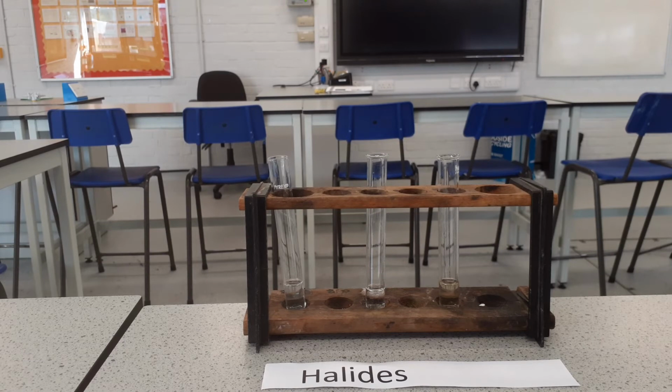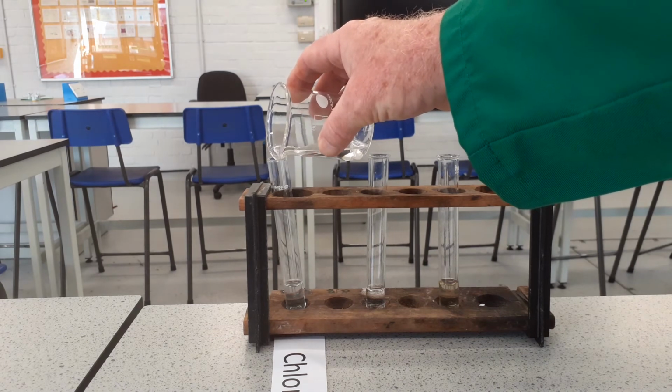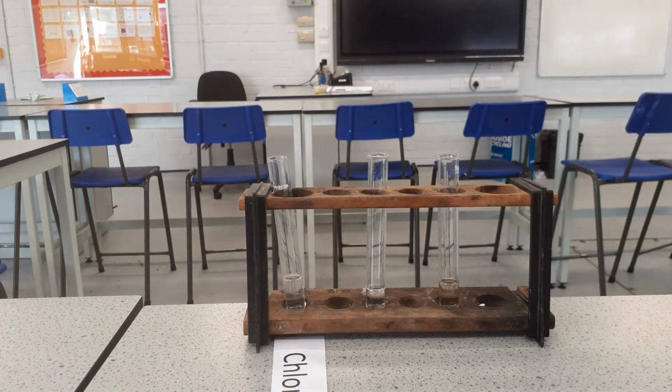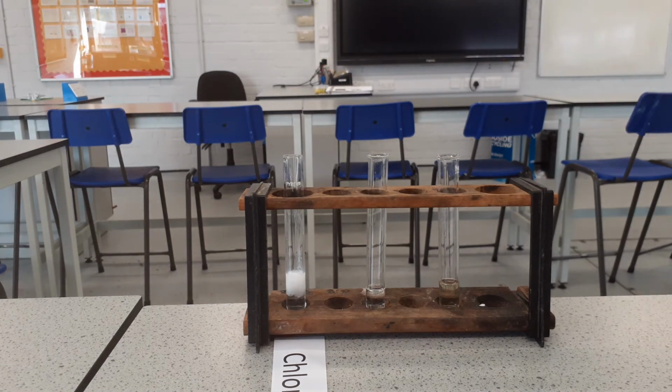Okay, the last anion is the halides. Now, halides: chloride, bromide, iodide. Now, the test is the same, but we get a different colour result. So that's how we tell one from the other. So, first of all, first one I'm going to use, this is chloride. So, I add to my chloride a little nitric acid. To that, I add then silver nitrate solution. As you can see in my silver nitrate, I get a white precipitate.